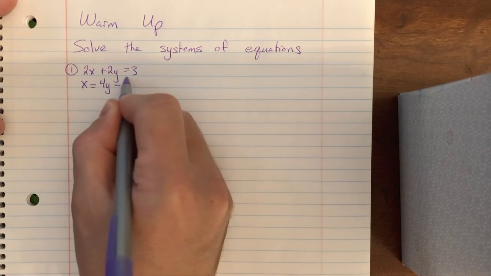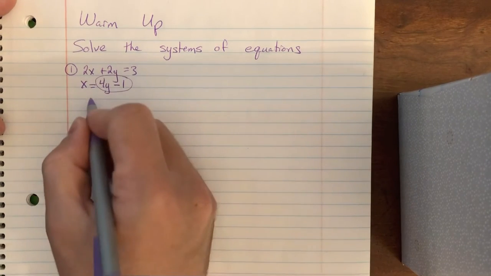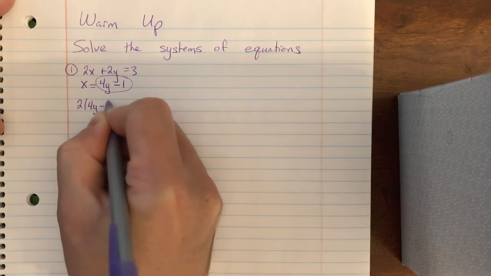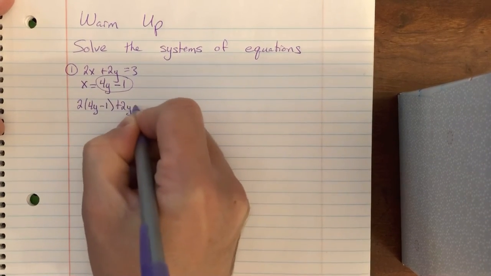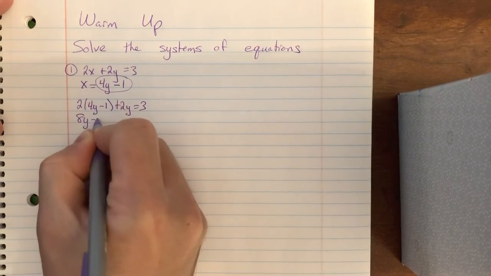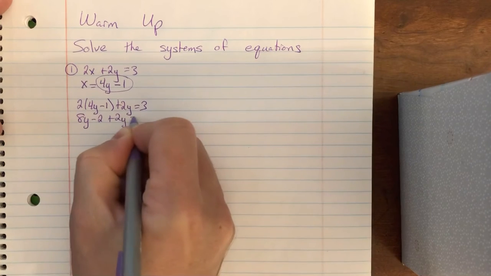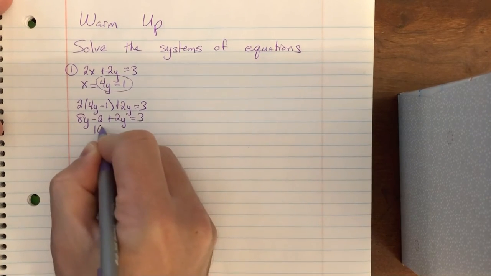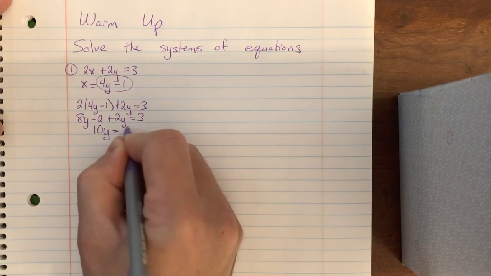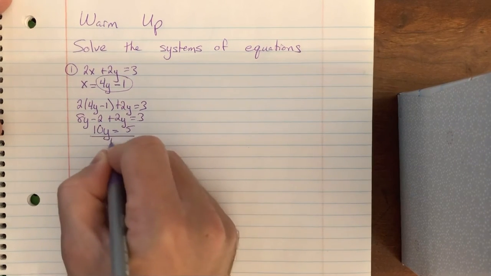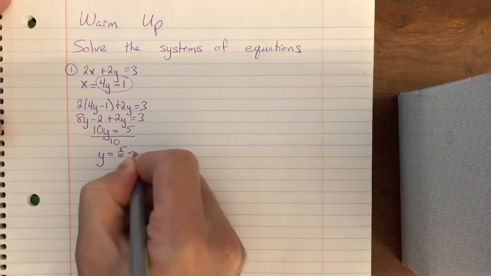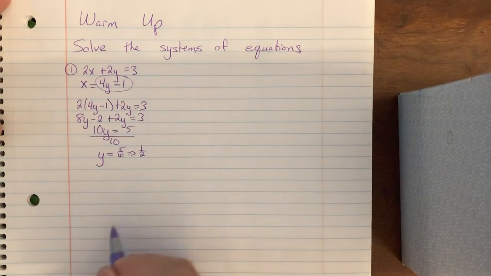We're going to substitute the value for x in the second equation into the first equation. So we now have 2 times (4y minus 1) plus 2y equals 3. Use the distributive property. Combine our like terms. Add our 2 to each side. Divide by 10. And we should get y equals 5 over 10, or in simplified version, 1/2.